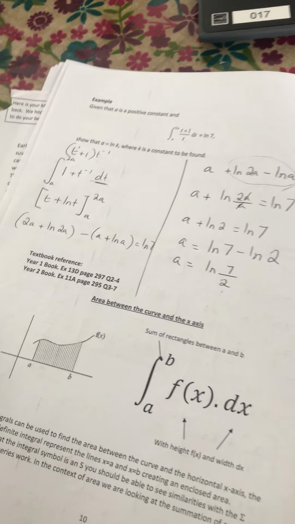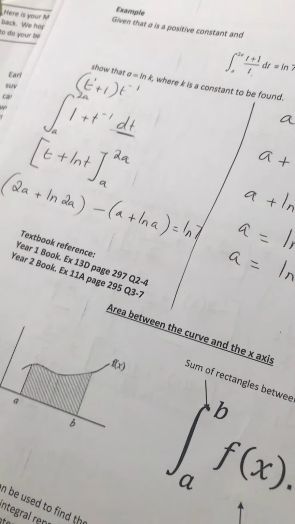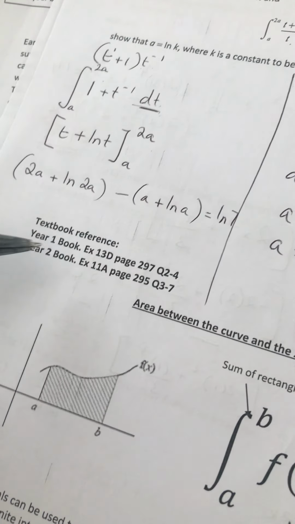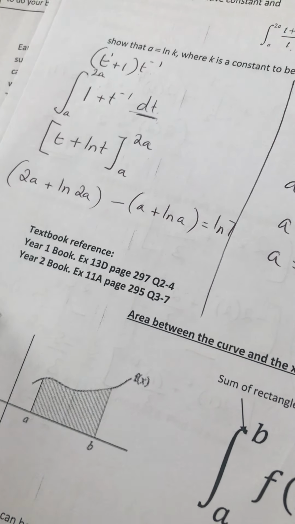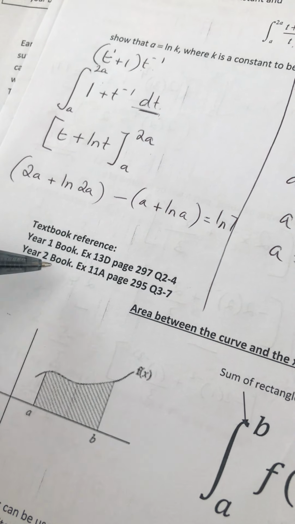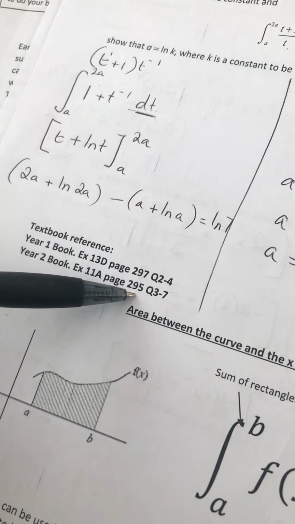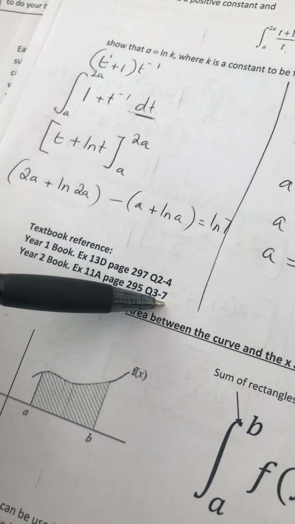Nice question. All right, so what I'd like you to do after you've done these examples here is, from the Year 1 textbook, page 297, questions 2 to 4, and from the Year 2 book, which are a tad trickier, but do them, don't leave them out, do questions 3 to 7. Okay.